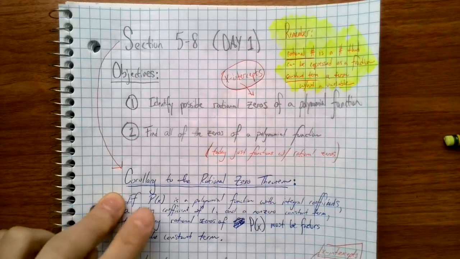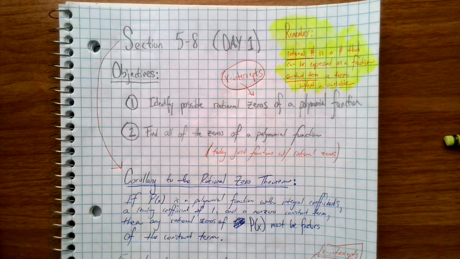If a function p of x is a polynomial function with integral coefficients, a leading coefficient of 1, and a non-zero constant term, then any rational zero of p of x must be factors of the constant term. That is one of those things that sounds way more intimidating than it actually is.